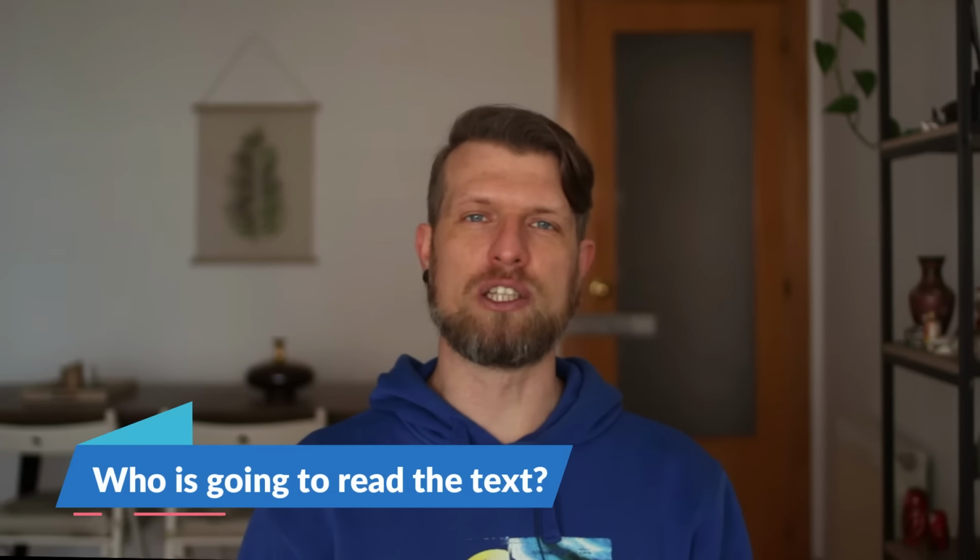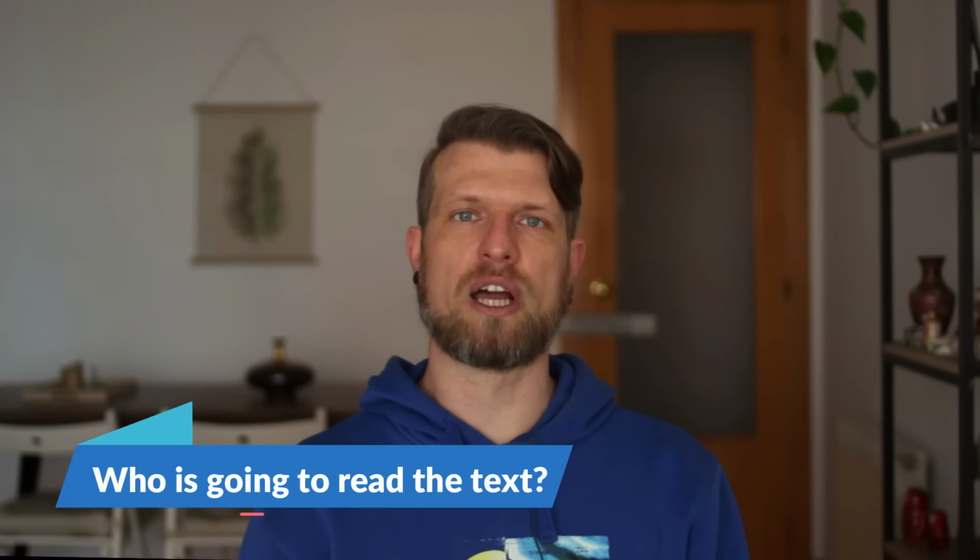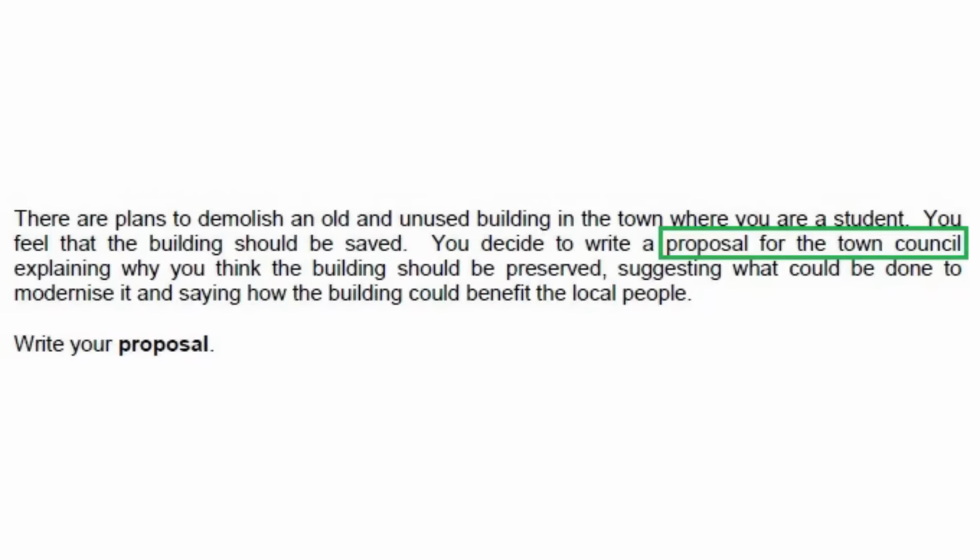And finally, you should always check who's going to read your text. Knowing the reader helps you choose the most appropriate style and register. In our example, we are writing to the city council. As these people are city officials, we should use a formal style for our proposal.